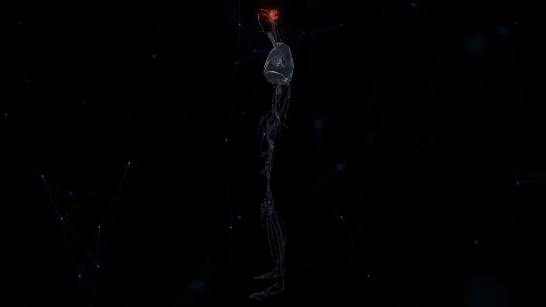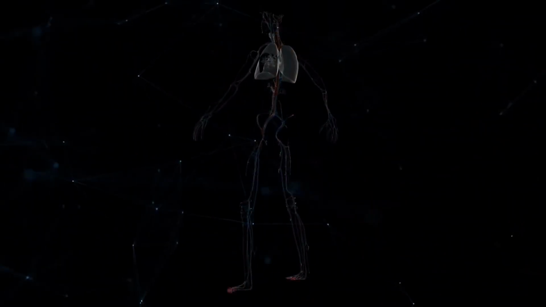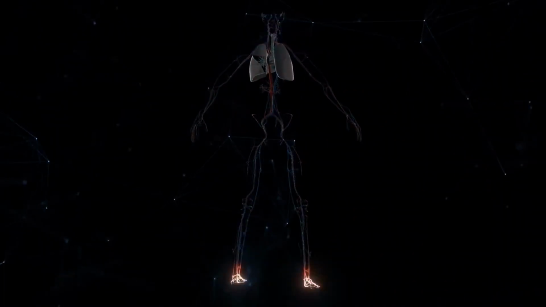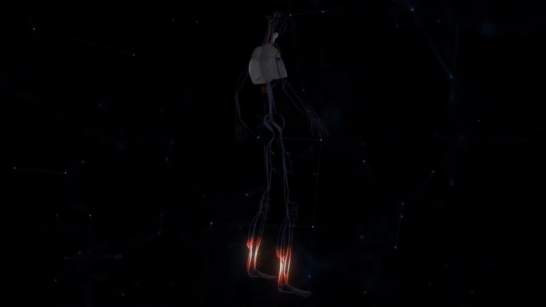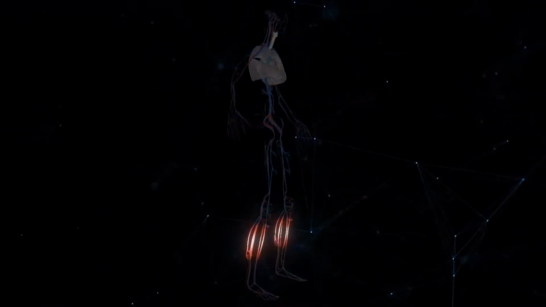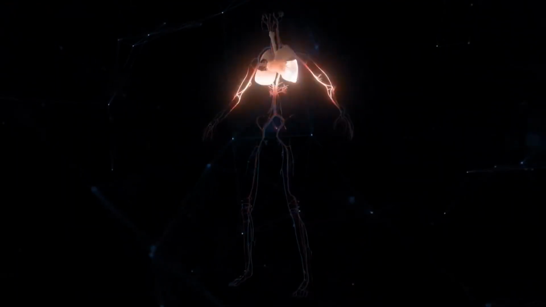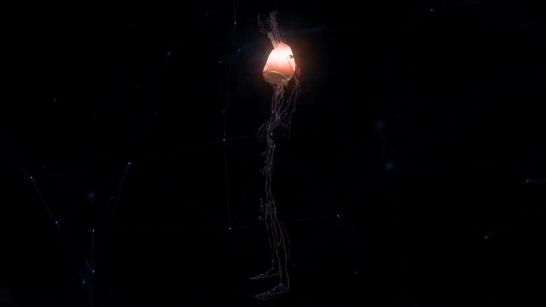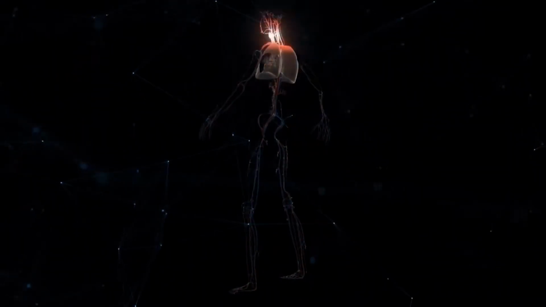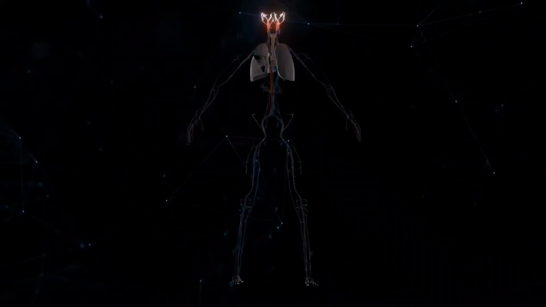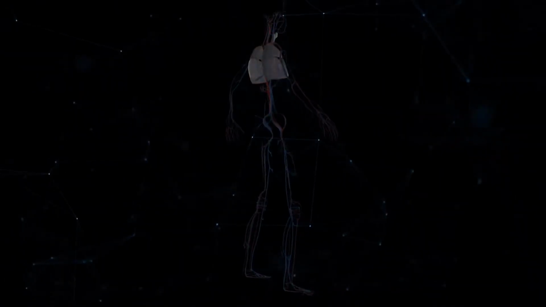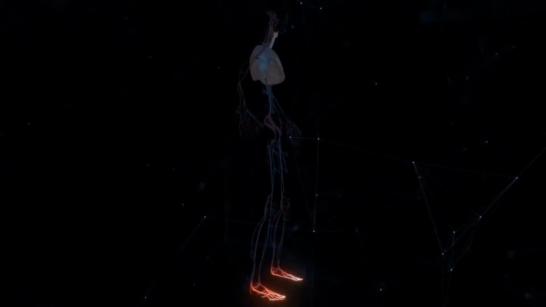The lymphatic system is a body system that is responsible for the circulation of a clear fluid called lymph and the defense of the body against infection and disease. It consists of a network of vessels, called lymph vessels, that carry lymph throughout the body, as well as a number of lymphoid organs and tissues, such as the spleen, lymph nodes, and tonsils, which help to filter and remove harmful substances from the lymph.